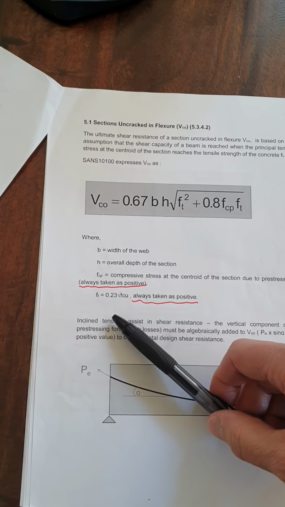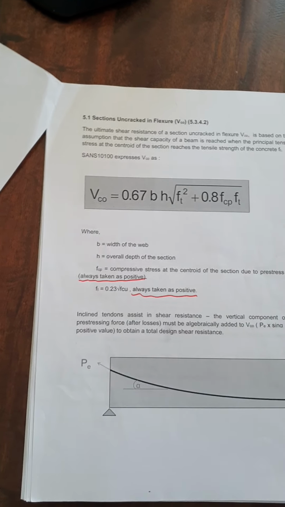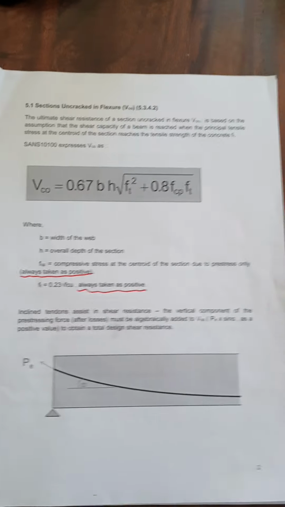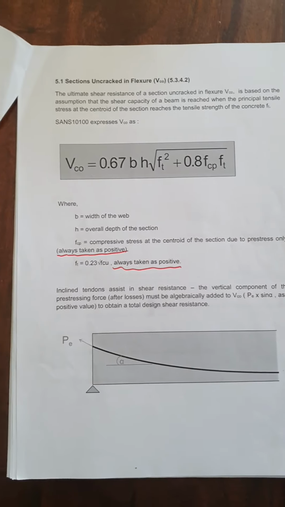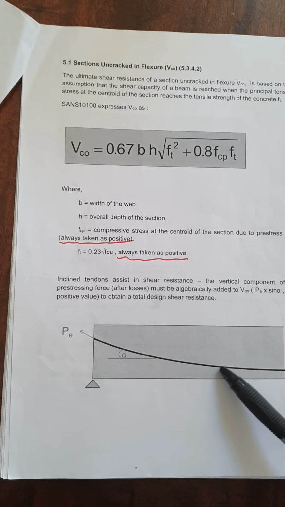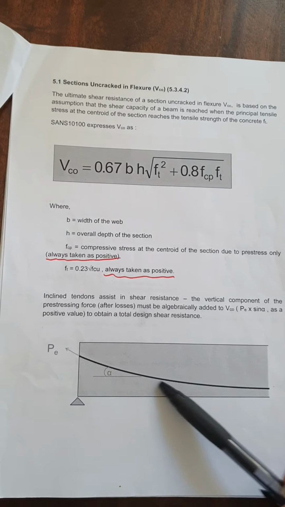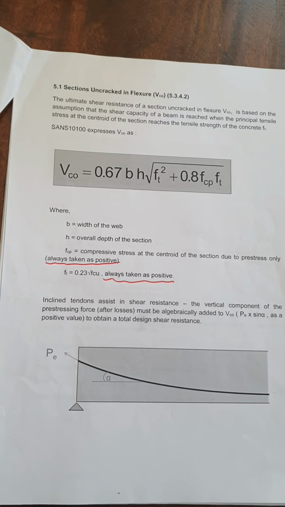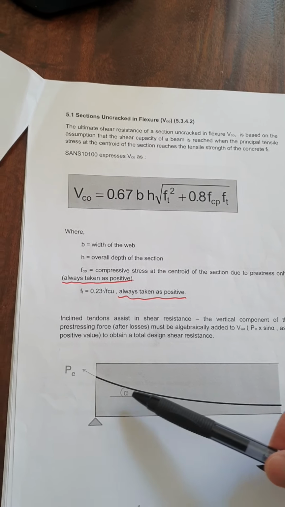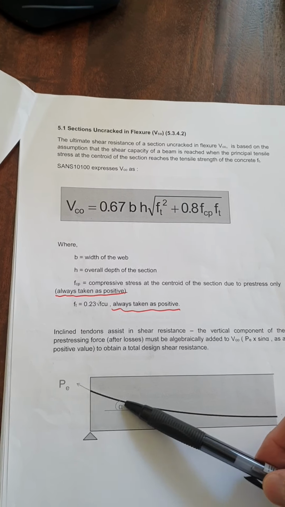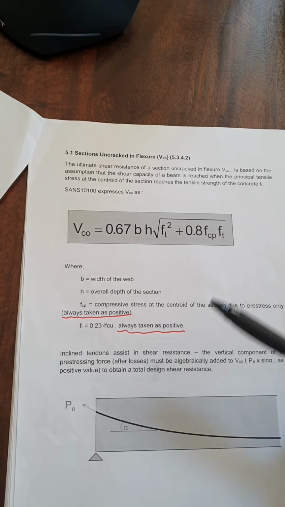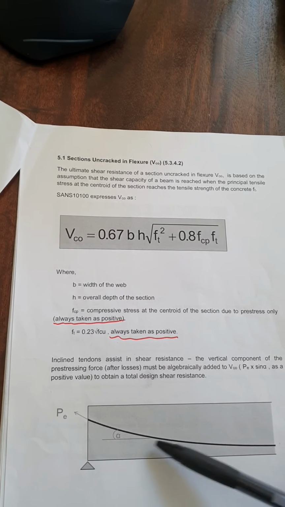And then ft over here is 0.23 times the root fcu, also always taken as positive. We'll go through that with the example in a minute. Now, another thing to take into account here: the inclined shape of the pre-stress tendon is actually going to help you with the shear stress capacity of your beam towards the end. We can take that vertical component and add it to this. So we'll work through that as well in the example, and I'll show you how to calculate that.